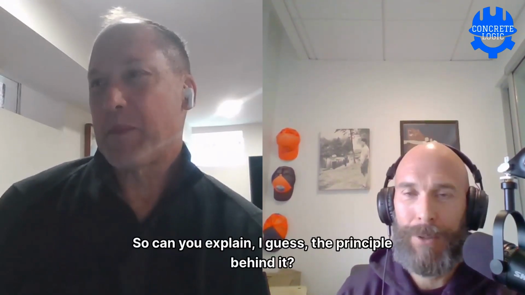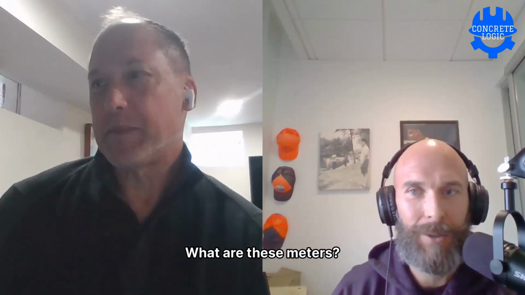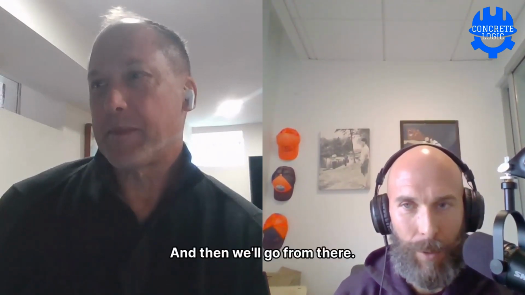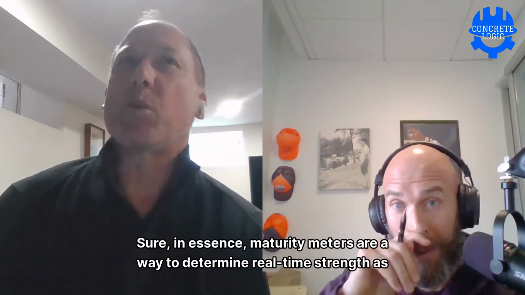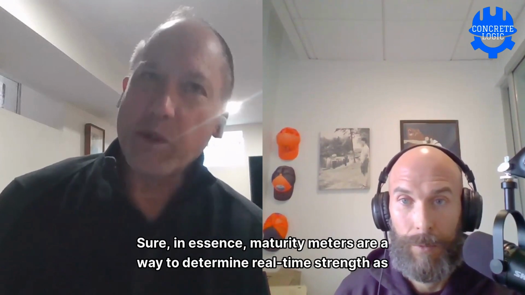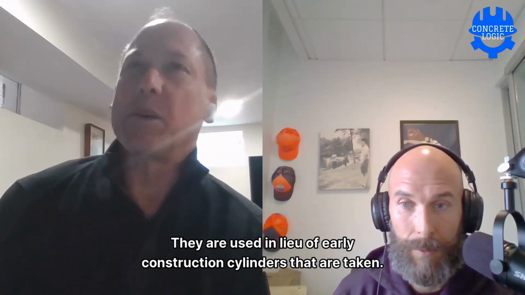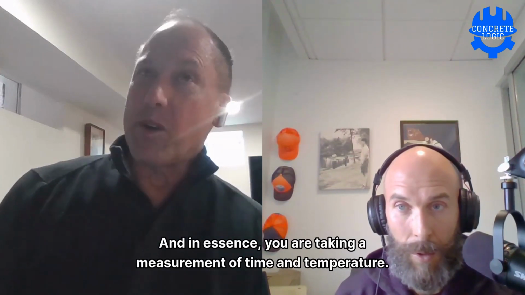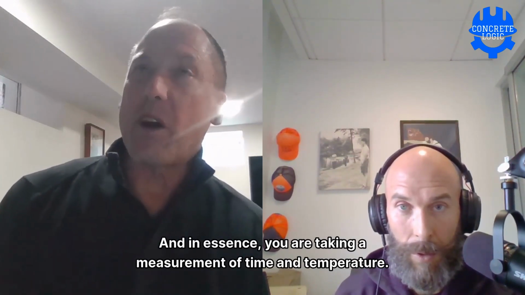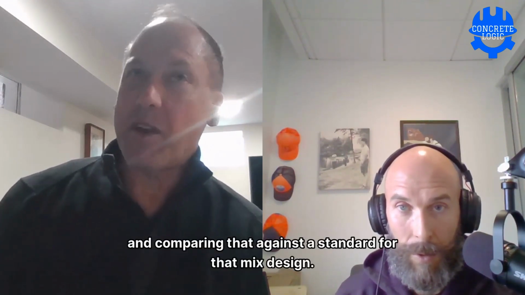Can you explain the principle behind it? What are these meters? What do they do? And then we'll go from there. Sure. In essence, maturity meters are a way to determine real-time strength as concrete is cured. They are used in lieu of early construction cylinders that are taken. And in essence, you are taking a measurement of time and temperature and comparing that against a standard for that mix design.